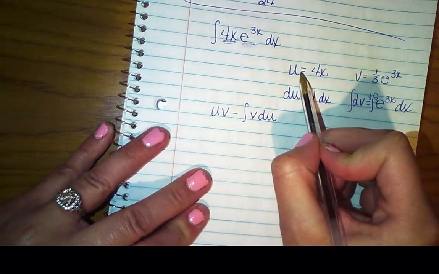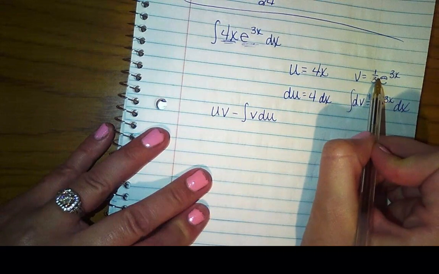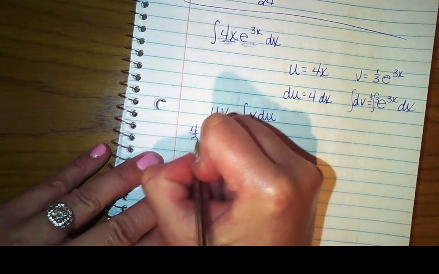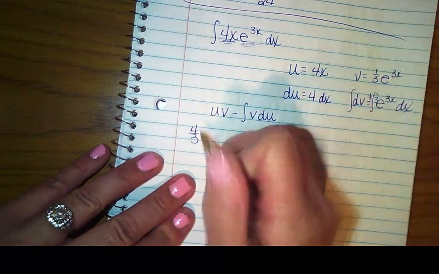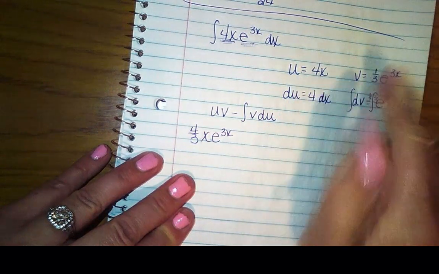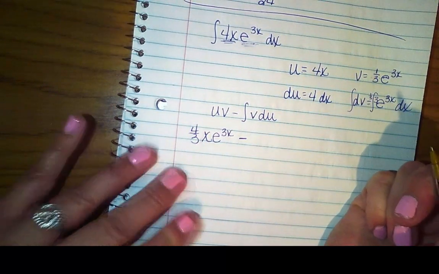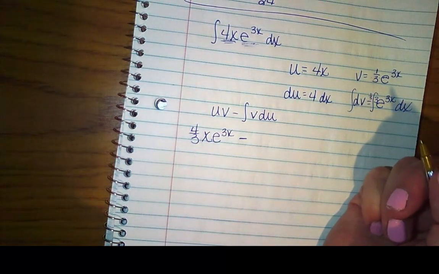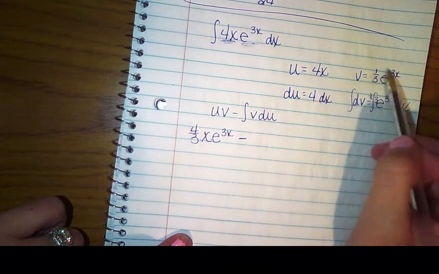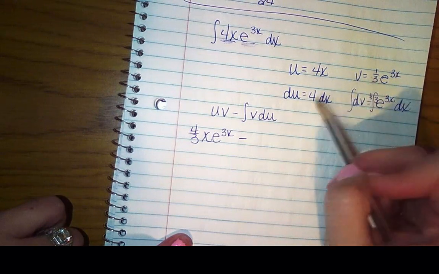So what is u times v? That's the first part. So 4 times 1/3 is 4/3, and then x e to the 3x. So uv minus the integral of v du. So v du is going to be this way, and I've got a constant of 4/3.